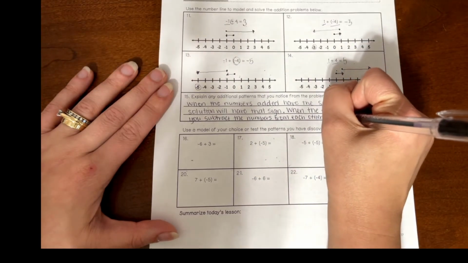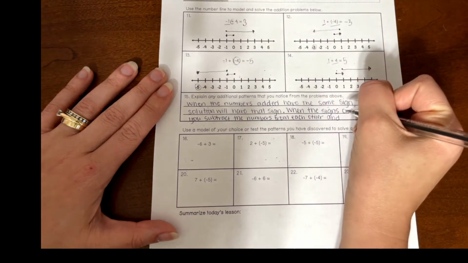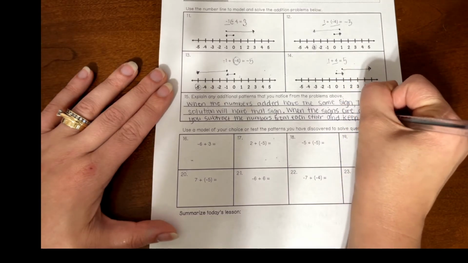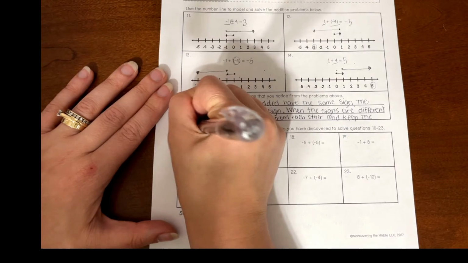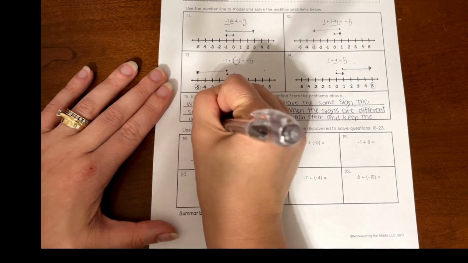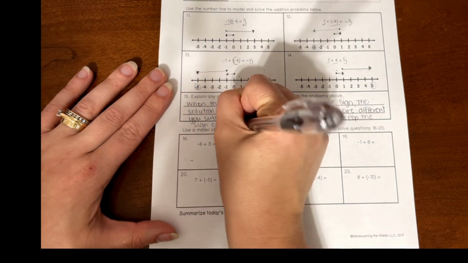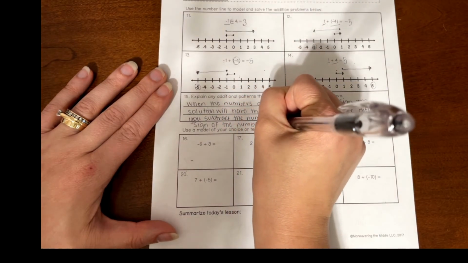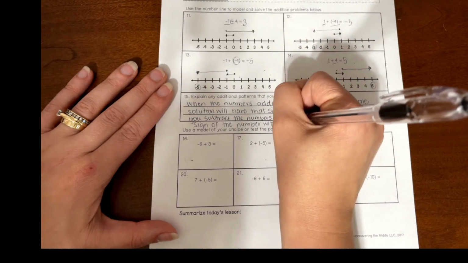And we keep the sign of the number with the greater absolute value. We keep the sign of the number with the greater absolute value, which means distance away from 0.